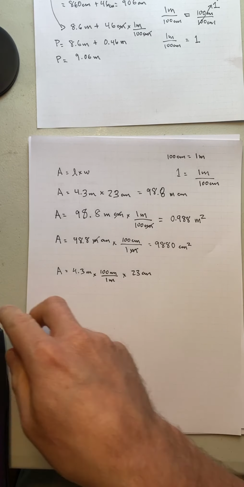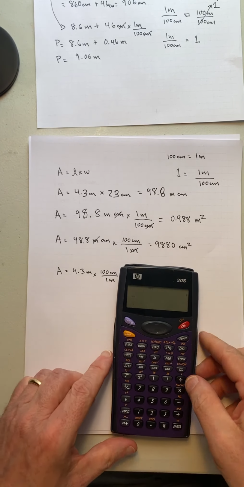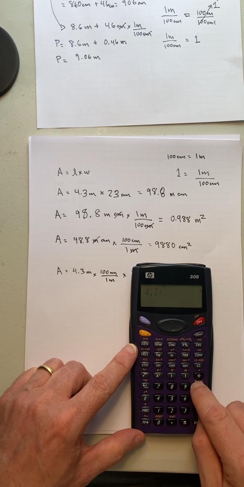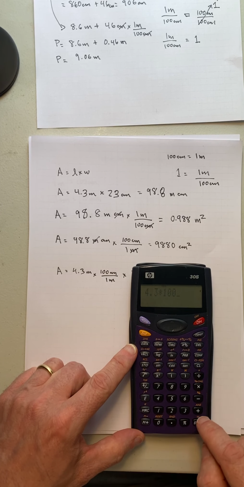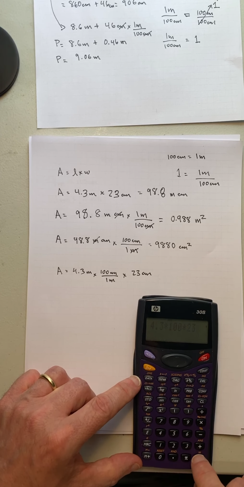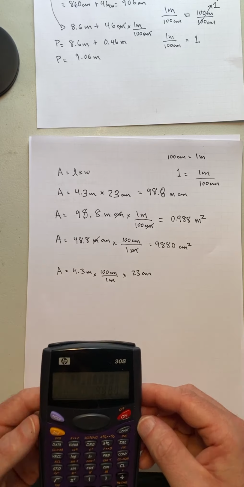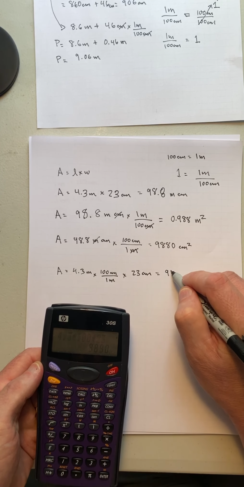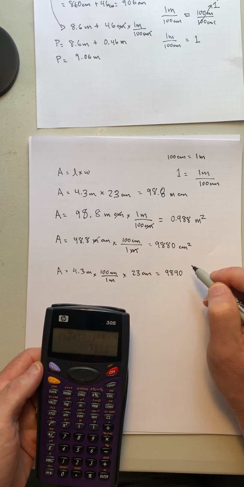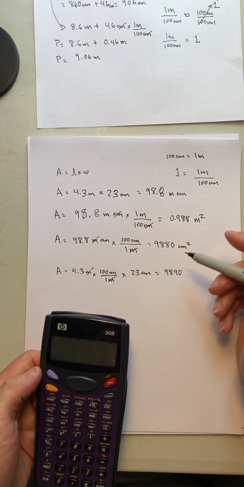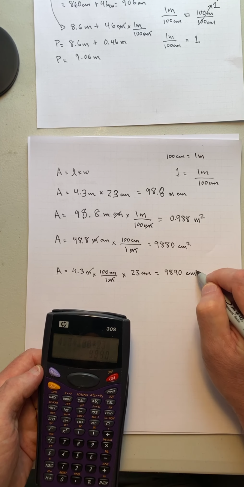And if we get our calculator out, 4.3 times 100 times 23 equals 9890. Meters cross out. Centimeters times centimeters is centimeters squared.